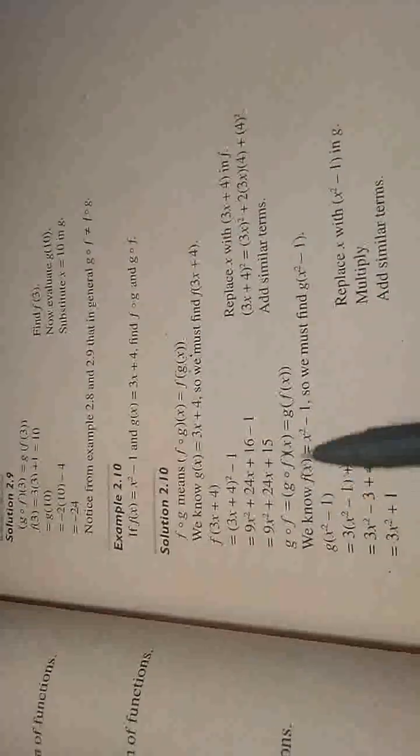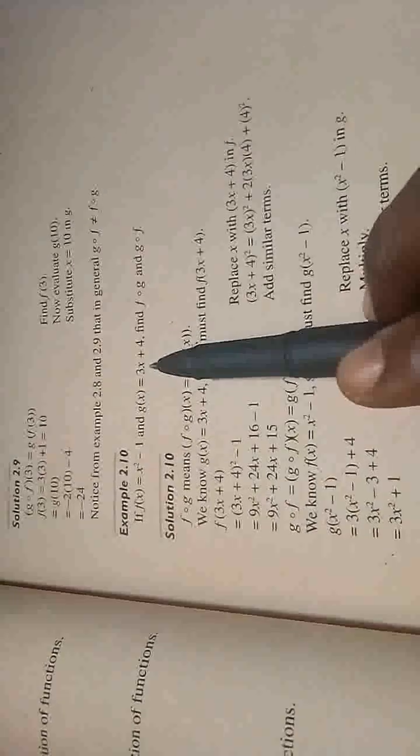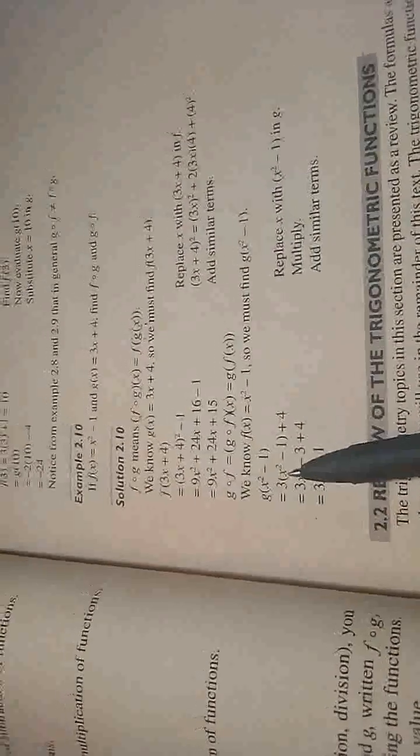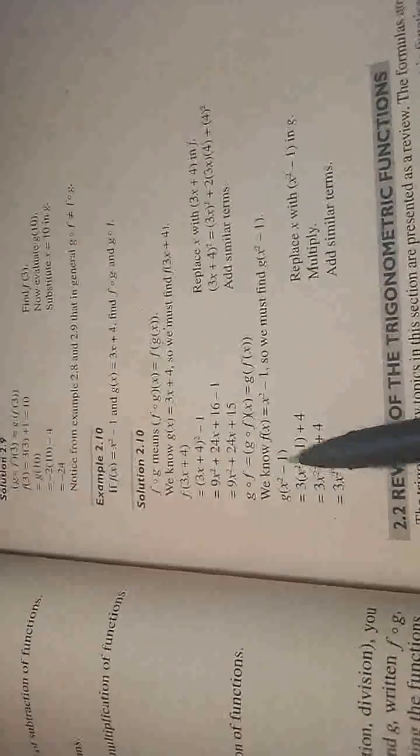To do g of f, you carry your f, x squared minus 1, and replace x in g with the whole of x squared minus 1. You put it down there, open bracket, and then you get this. That is as simple as that.